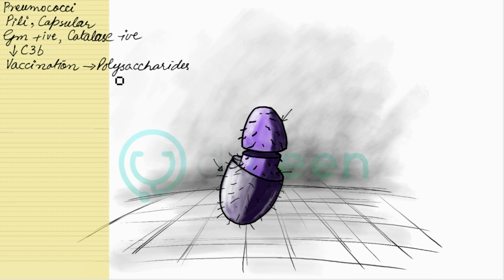So there are two types of vaccines, you must have heard about it. 23-valent, which is for adults because children fail to mount a response to these, and then there used to be 7-valent for children. Nowadays these have been replaced with 13-valent capsular polysaccharide conjugated vaccine for children and non-conjugated for the adult.